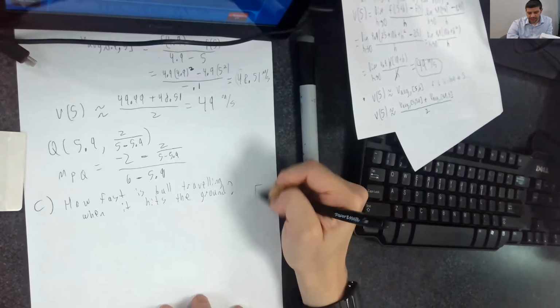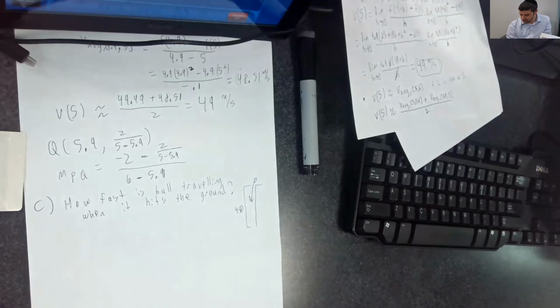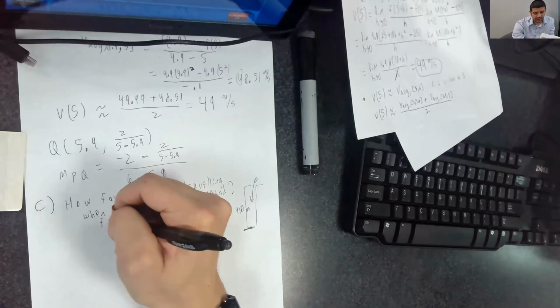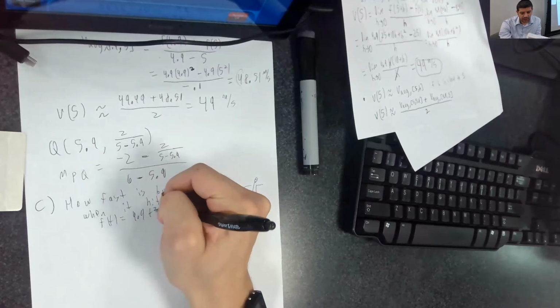So in this example, they throw a ball that's in free fall, and I think they said the building was 450 meters. So it's falling, and they want to know how fast is it traveling? What's the speed of the ball when it hits the ground? Okay. So the function is still 4.9 t squared.